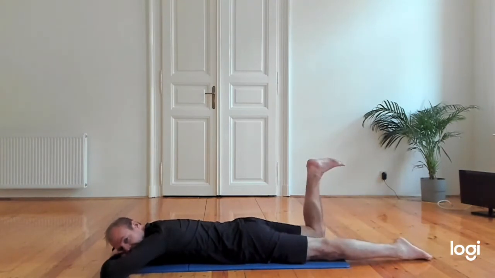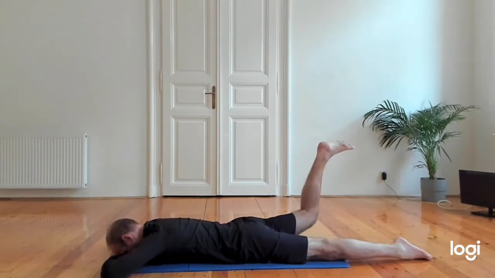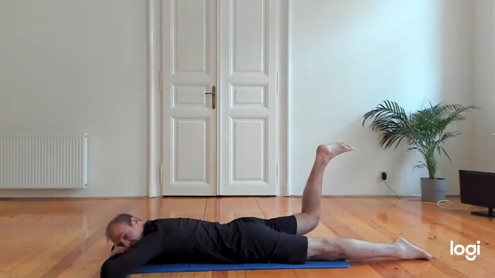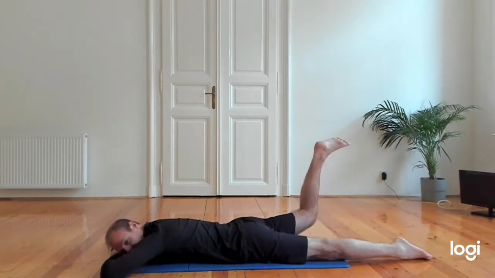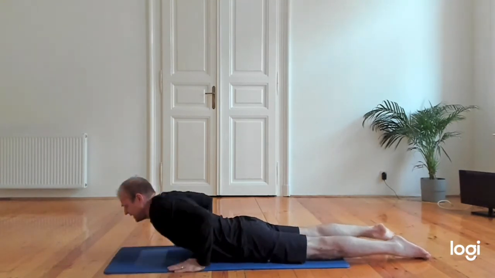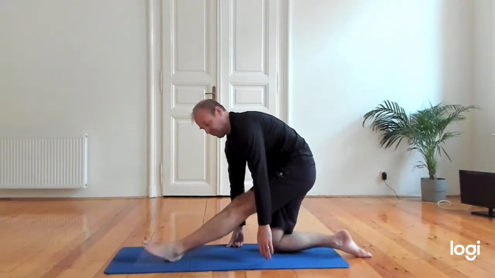And moving to the other side. Three more. And then pull yourself up. You're going to bring one knee forward.